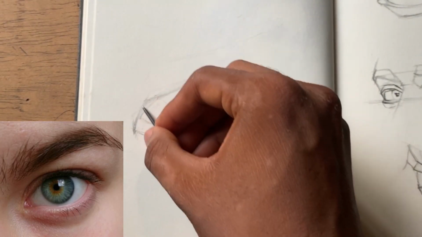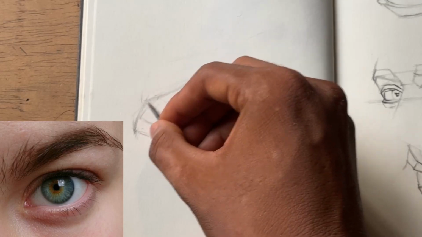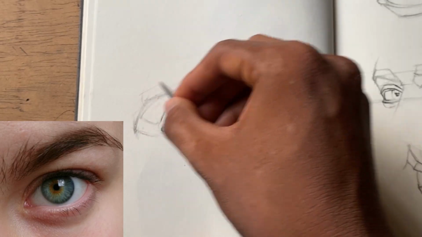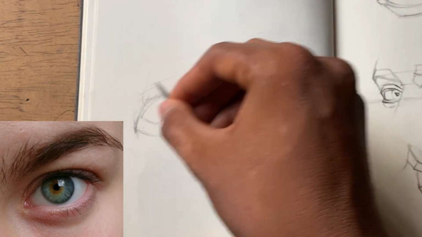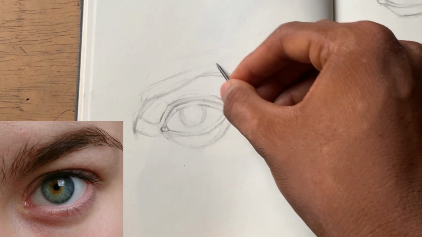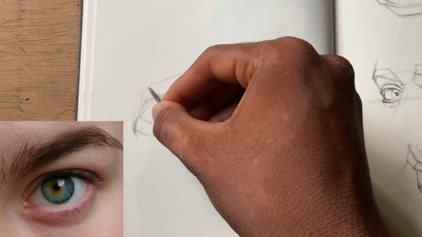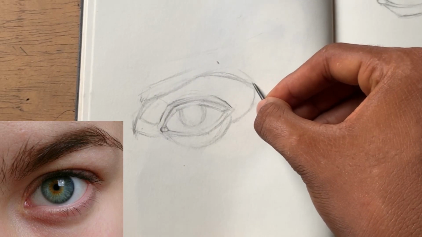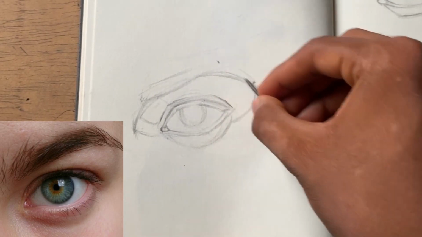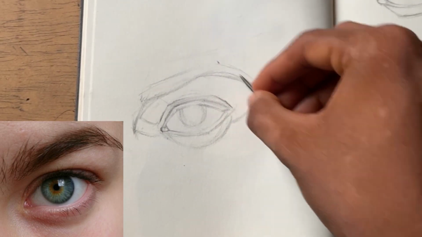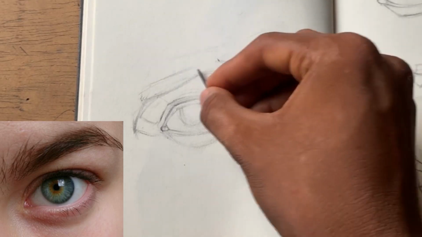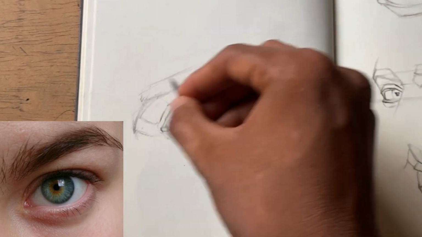Now let's go ahead and draw the eyebrows. Observe the thickness of the eyebrows, also the angle from this corner here to this one to this one, and look how the last portion is wrapping around the eye socket, the side plane of the eye socket.